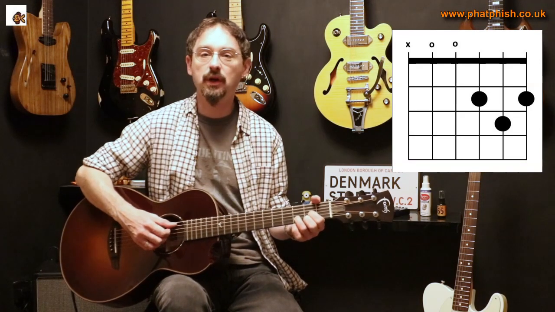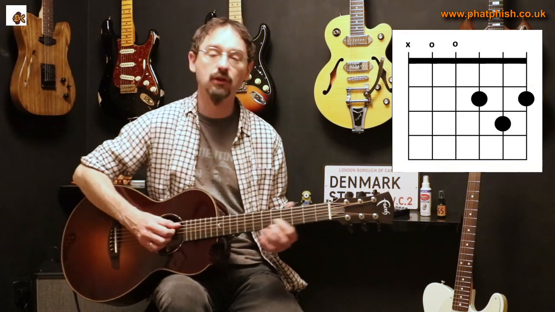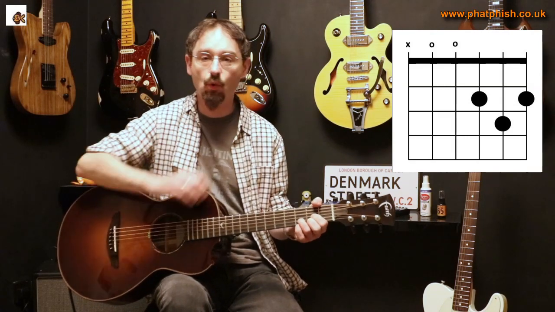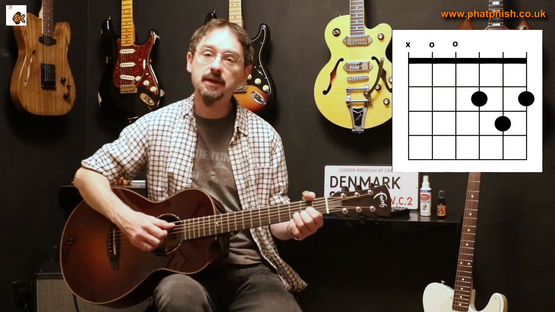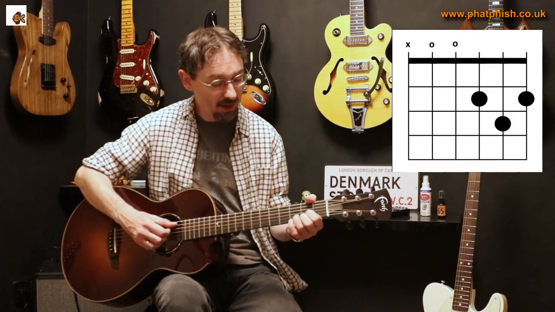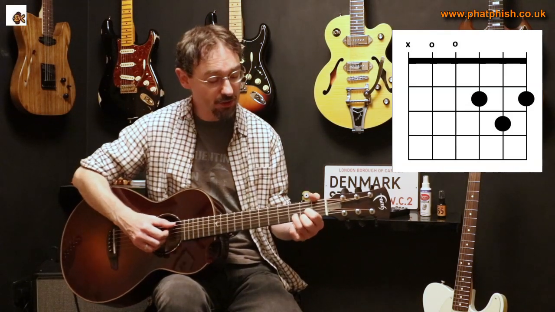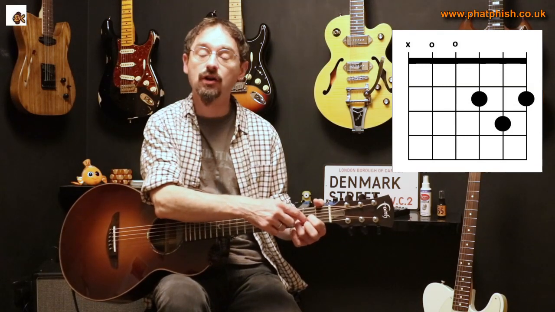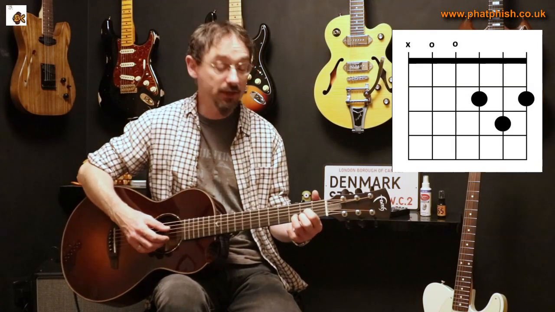So yeah, I was twiddling on, doing some single notes, but don't worry too much about that. Just think for now about what the actual chords are. Playing a D major, and then for the second chord, I take this middle finger off the second fret on the top E string and just play an open E string.